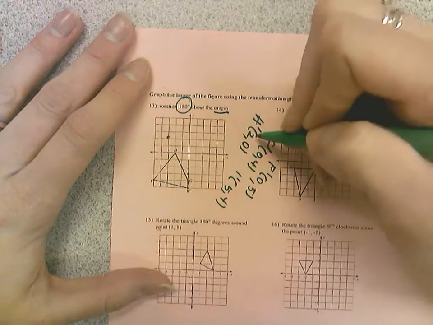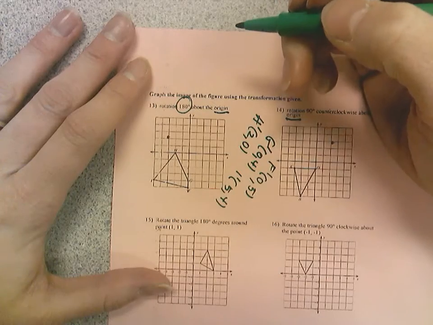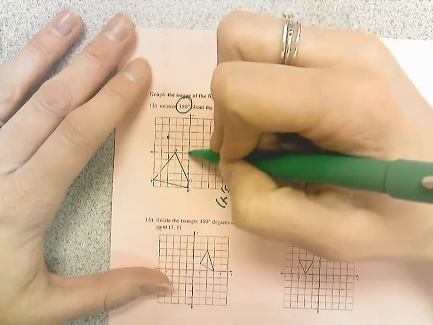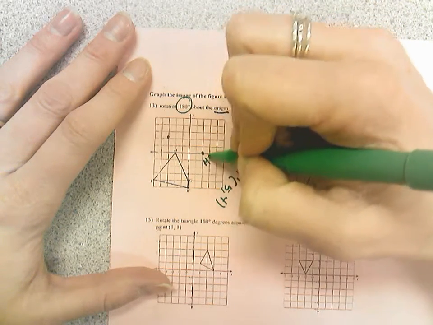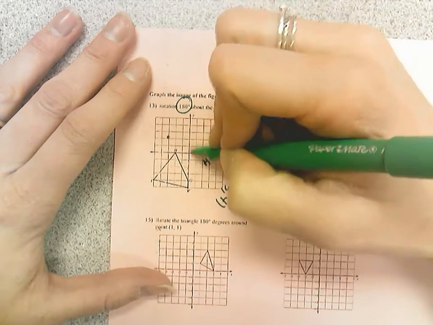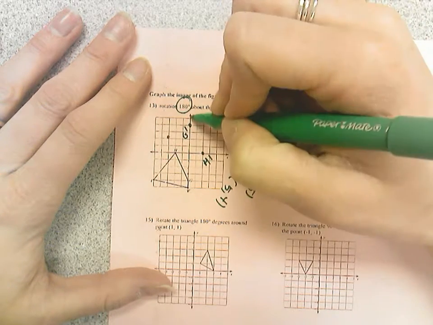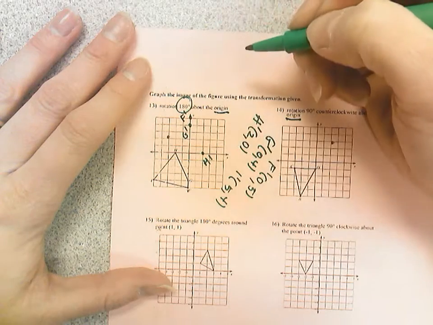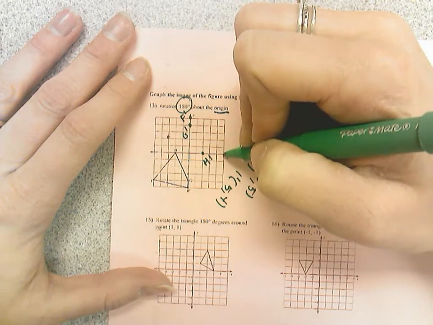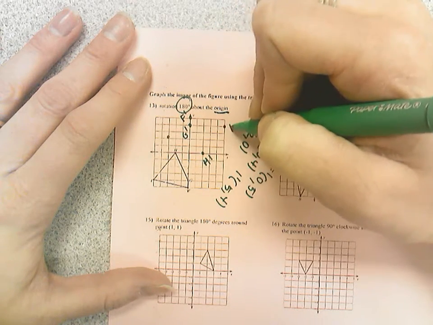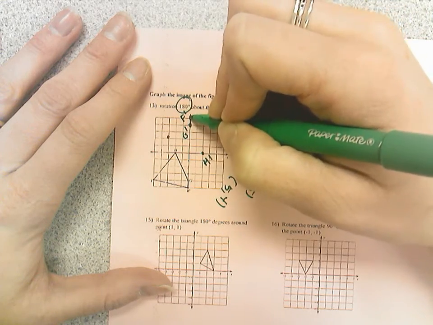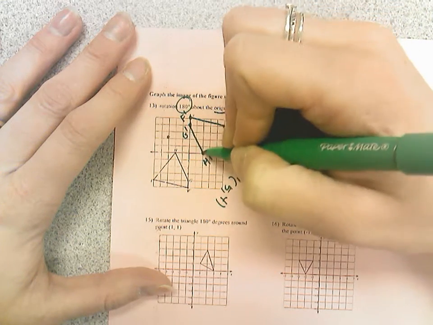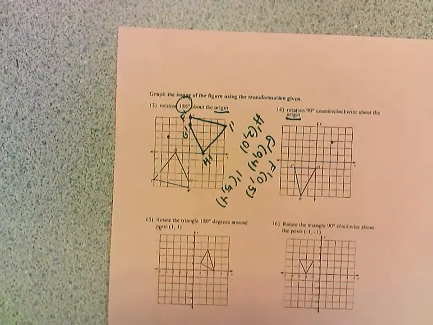We're going to do that by graphing these dots that we just made. So H prime is 2, 0, there we go. G prime is 0, 4. F prime is 0, 5. I prime is 5, 4. Okay, and then connect your shapes for your picture. Ta-da! Isn't it pretty?